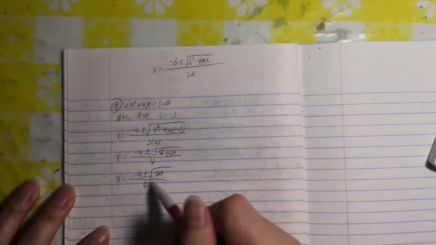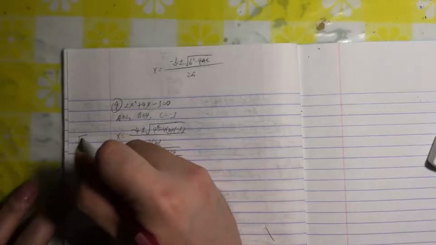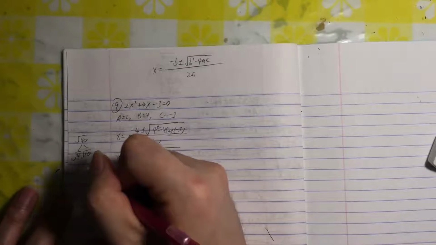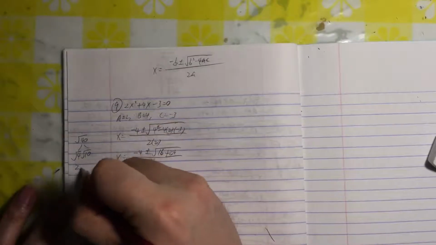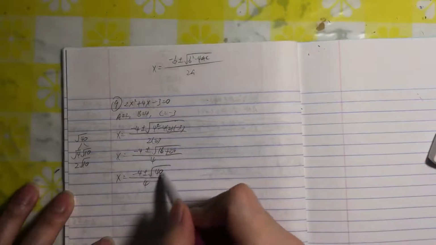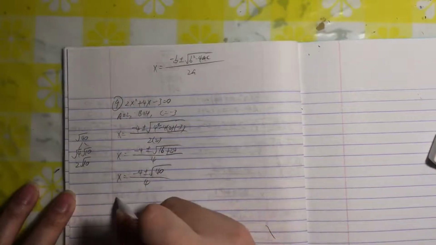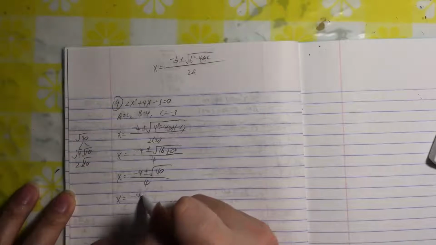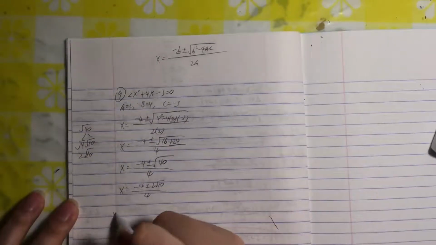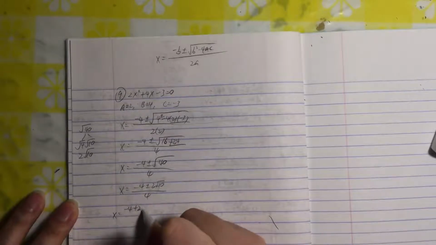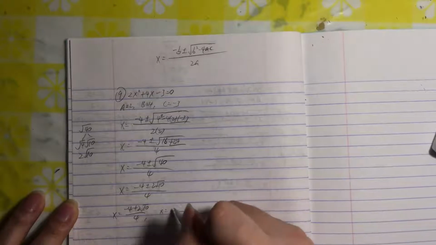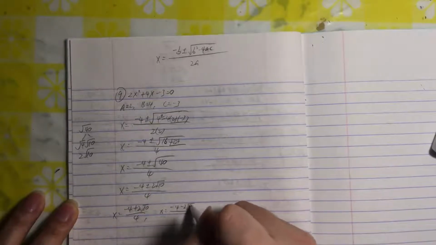Next, simplify square root of 40. Square root of 40 can be written as square root of 4 times square root of 10. And we know that square root of 4 is 2. Square root of 10 cannot be reduced. We leave it the way it is. So square root of 40 is 2 square root of 10. That means x could be negative 4 plus 2 square root of 10 over 4, or x could be negative 4 minus 2 square root of 10 over 4.